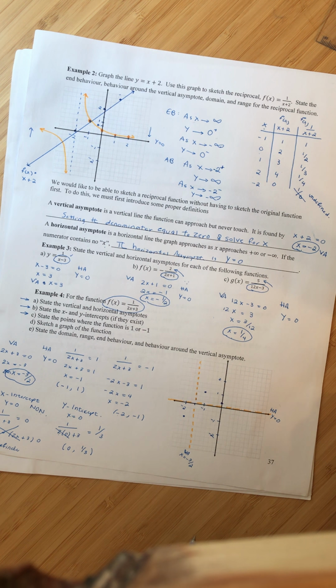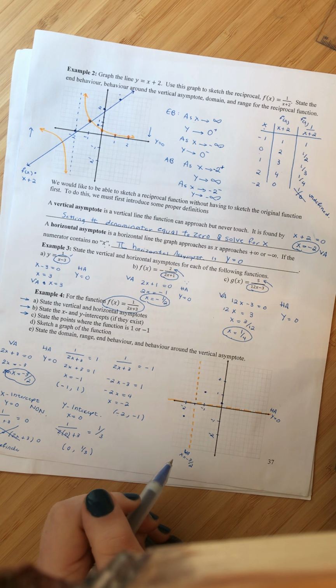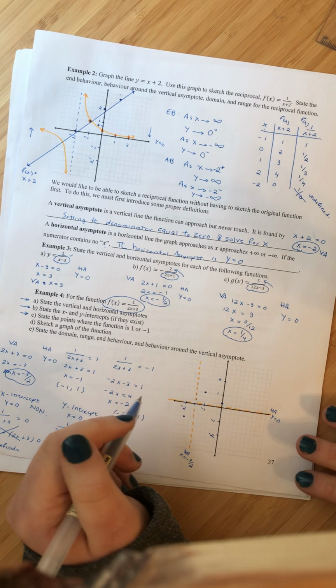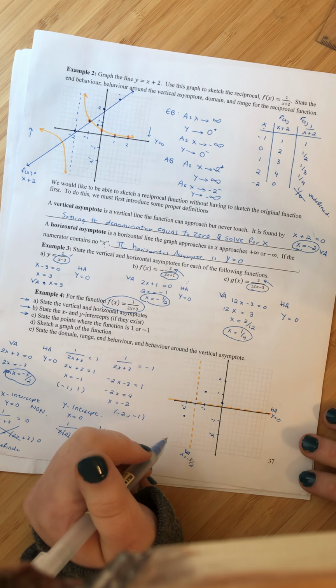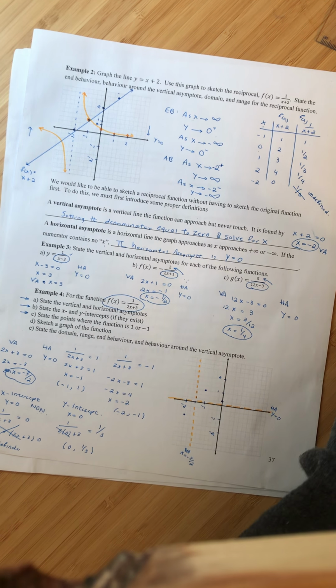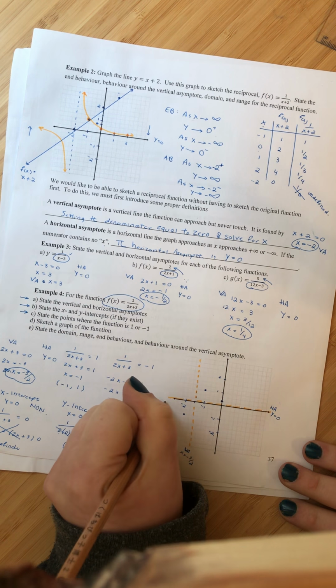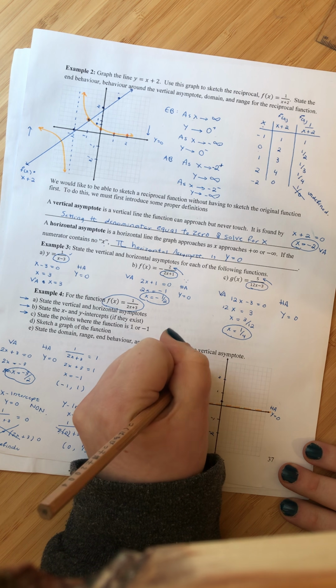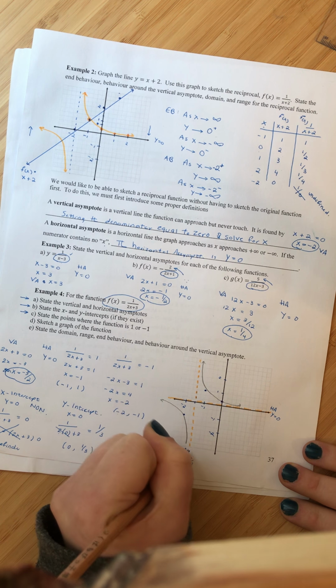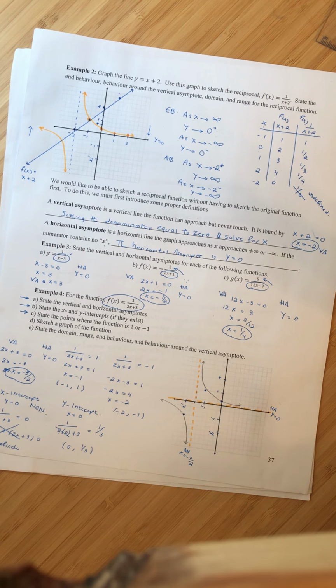So based on the other graphs we worked on, you could guess that the graph is probably going to behave something like this, just because those are all the reciprocal functions we've seen so far. But here is how you know that.